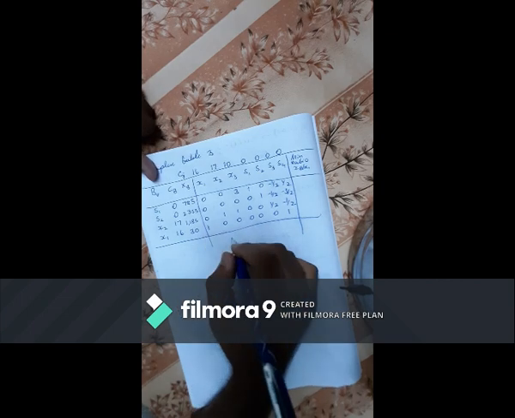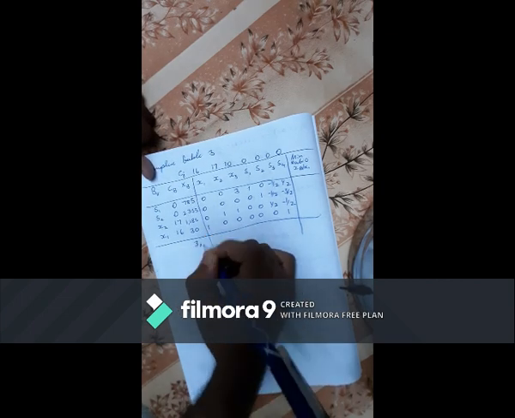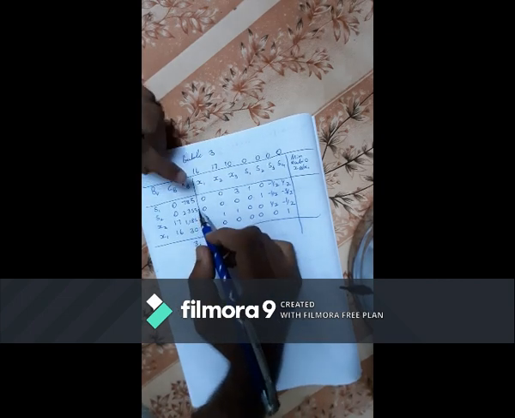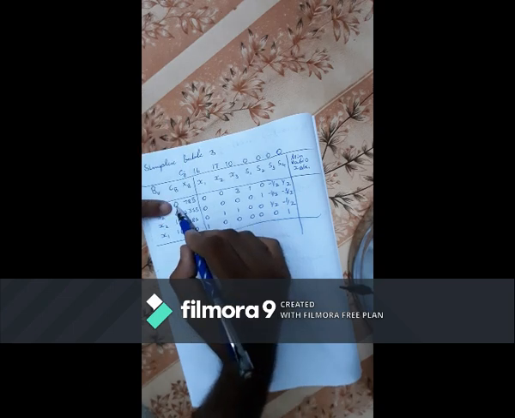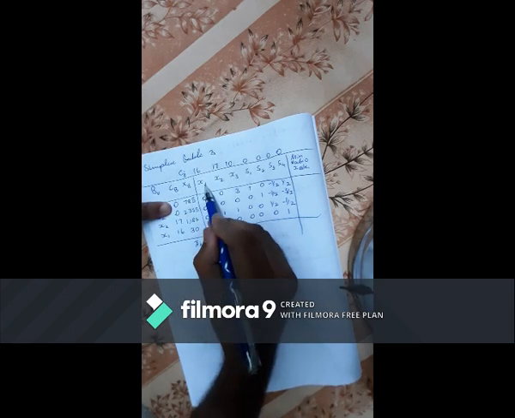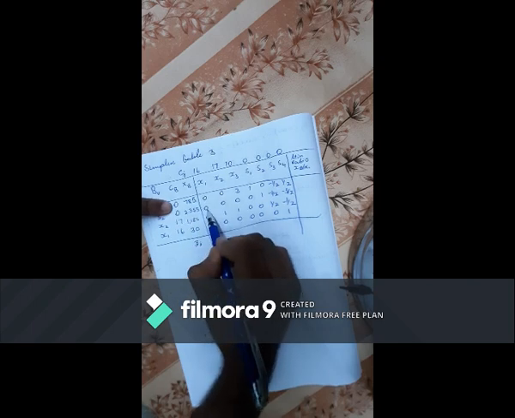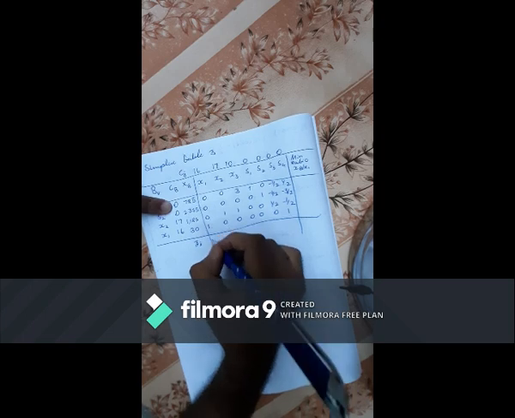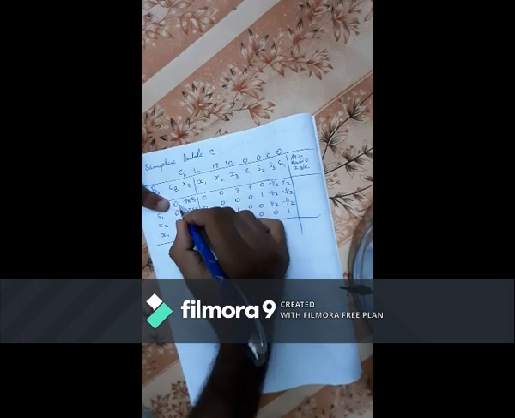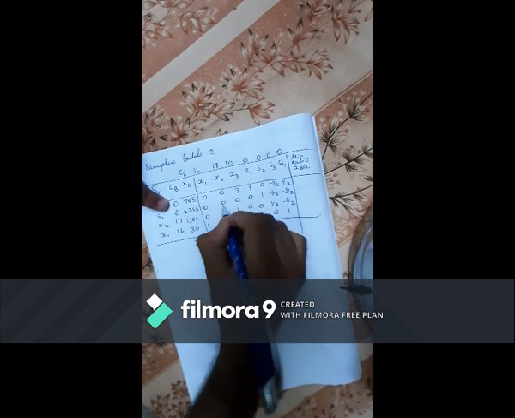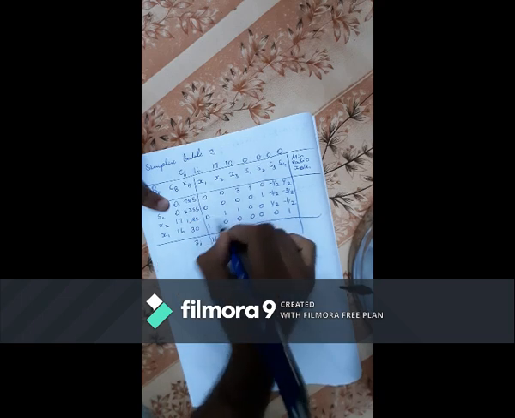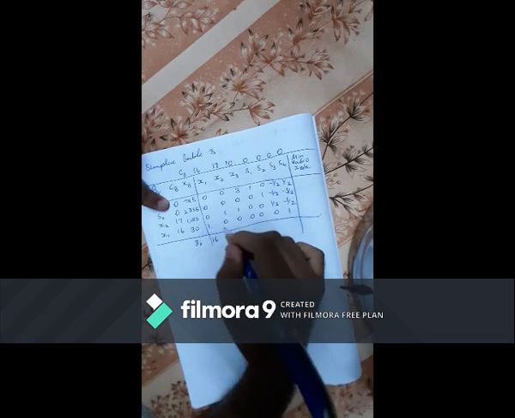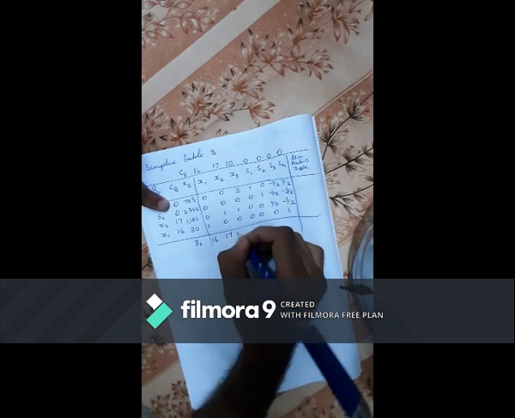So next we calculate the value of Zj. How do we calculate Zj? It is CB into Xi. That is 0 into 0 plus 0 into 0 plus 17 into 0 plus 16 into 1, which is 16. Next is 0 into 0 plus 0 into 0 plus 17 into 1 plus 16 into 0, which is 17.